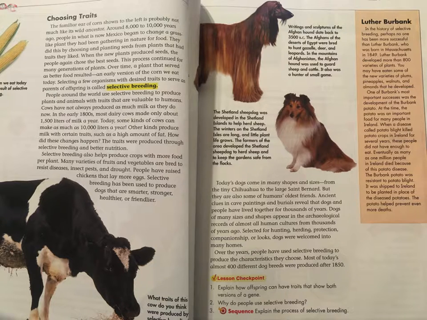Selecting a few organisms with desired traits to serve as parents of offspring is called selective breeding. Now, this is something that's kind of hard to understand until you think of watermelon.